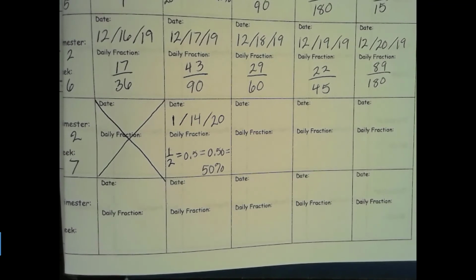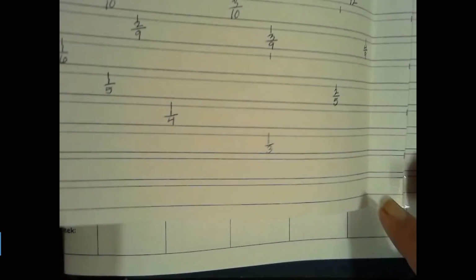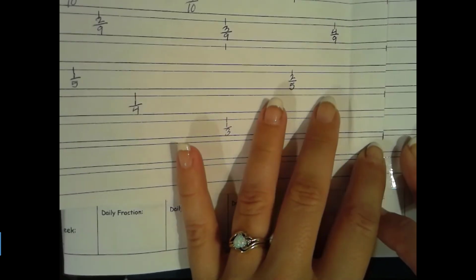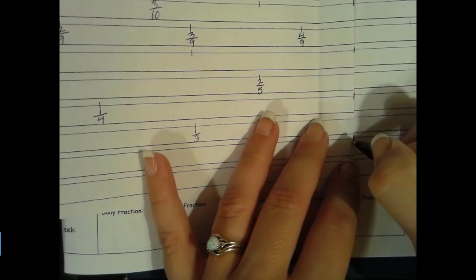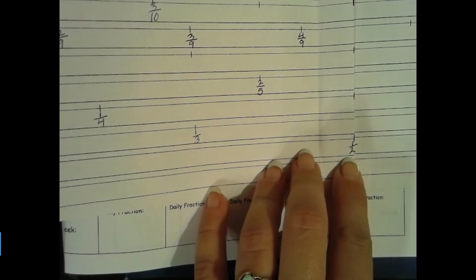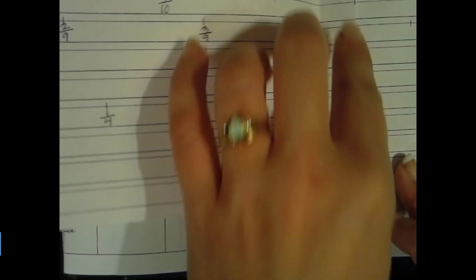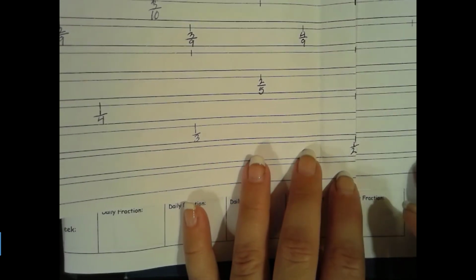And with that, let's get out our number line. We did groups of 90. So if we look at our groups of 90, it's our second to last line. Right here is our first line because there's 2 groups. So we put 1/2. But not only do we put 1/2 there, we're going to go ahead and put all the equivalent fractions up to 1/2. We're going to get caught up to that.